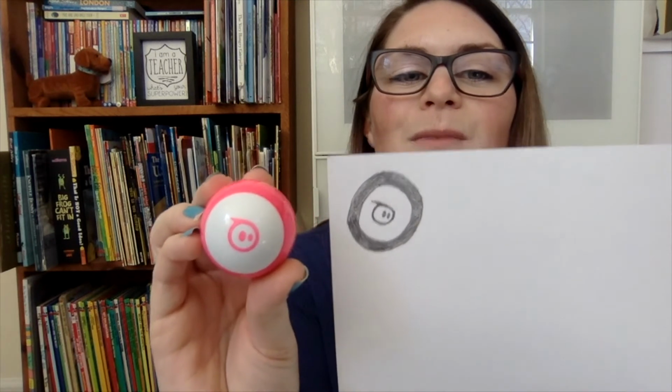So it's not perfect. I'm going to see if I can get a little closer so you can see them. The Sphero Mini has the Sphero logo, and I did my drawing of it the best I could. So it's similar. Not perfect, but you know what? They look pretty close. If yours looks like mine, great.